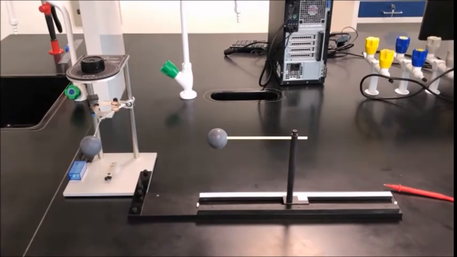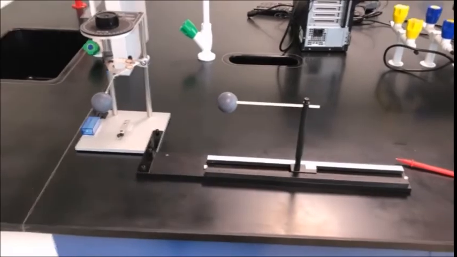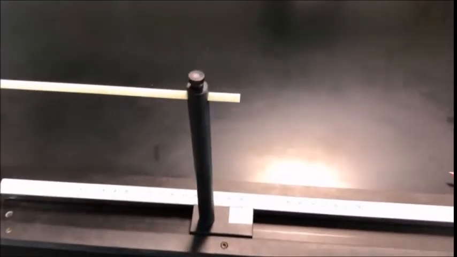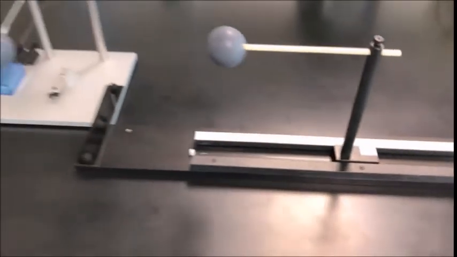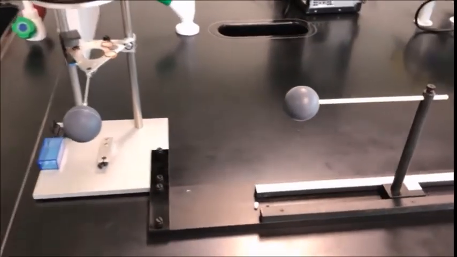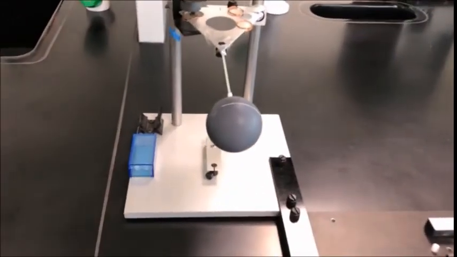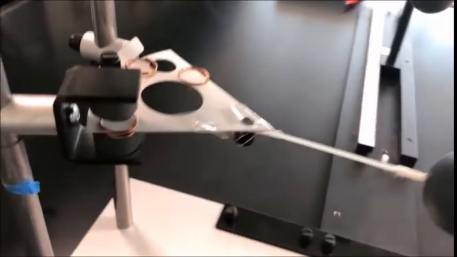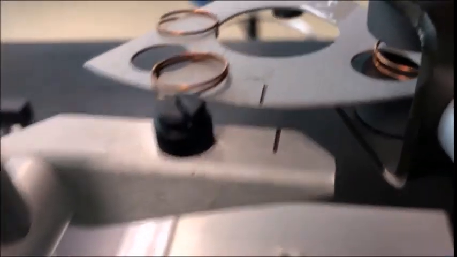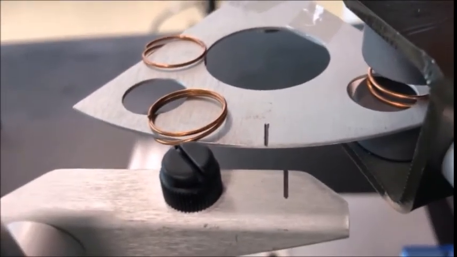Okay, now we are ready for the first reading. I adjusted the distance between the two spheres to be 20 centimeters, as you can see here. And because they both carry a positive charge, charged at 6 kilovolts, this ball, the moving ball, is rotated to the left, and we need to measure the angle of rotation. As you can see here, it is rotated from the 0 location. Now, how can I measure this angle of rotation?